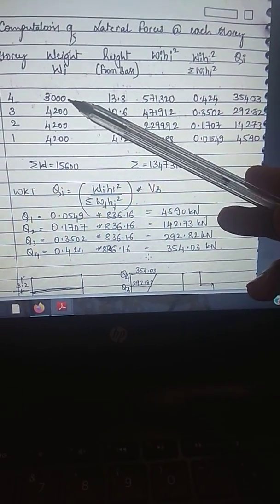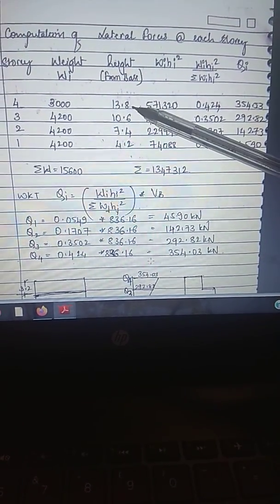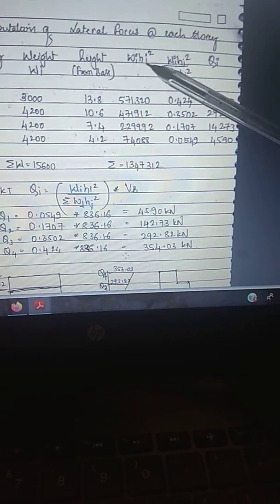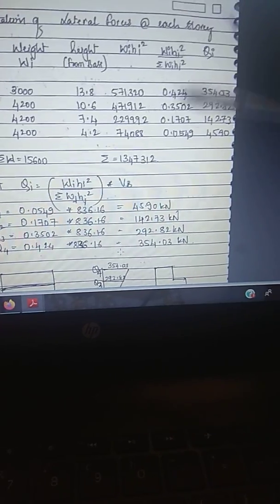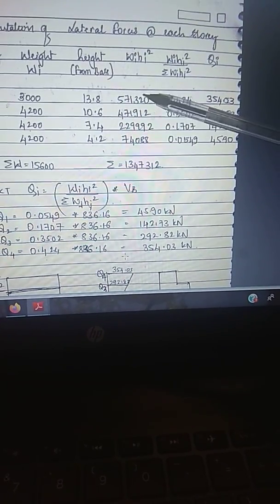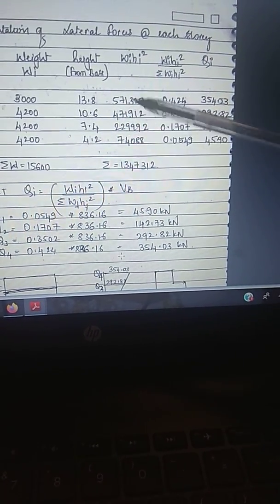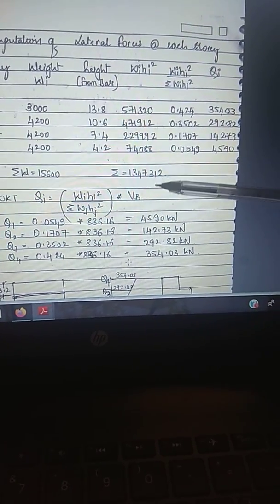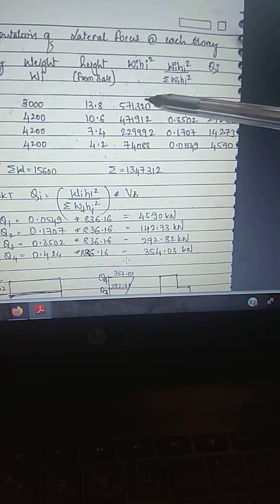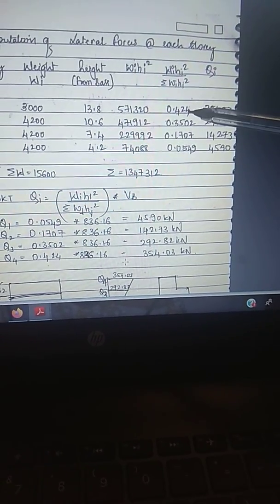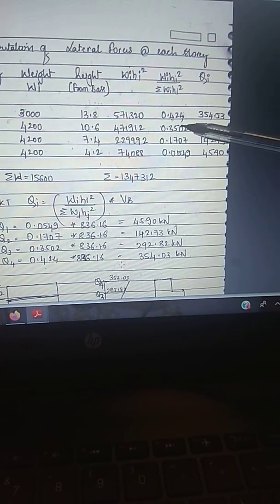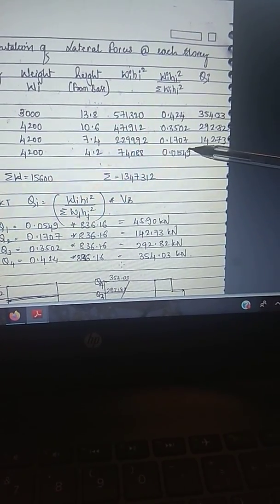Then calculate WI into HI square. I have WI, I have HI, this into 13.8 the whole square. So like that I get WI HI square. Square is only to HI, not to the entire term. Then we have individual values. I take a summation of these 4 here, that gives me 13,47,000 odd. So this divided by this gives me this value. For the 3rd floor, this divided by the summation gives me this value. Similarly, I get this particular column.